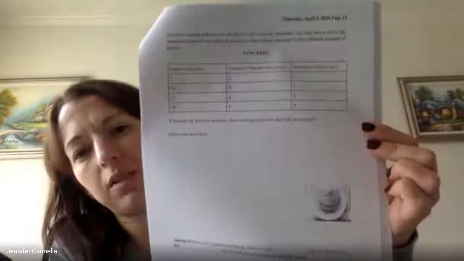I'll take Lacey with me, Nicole. So this page and the page with the pancakes. Okay, if you're done, move on to the next page.